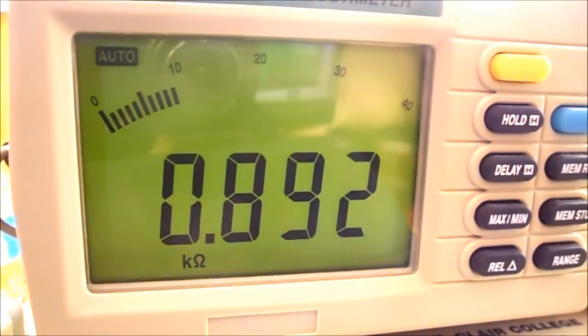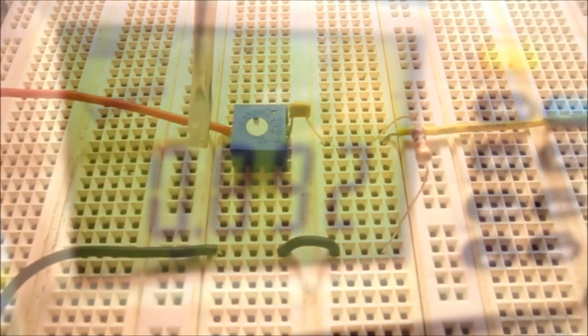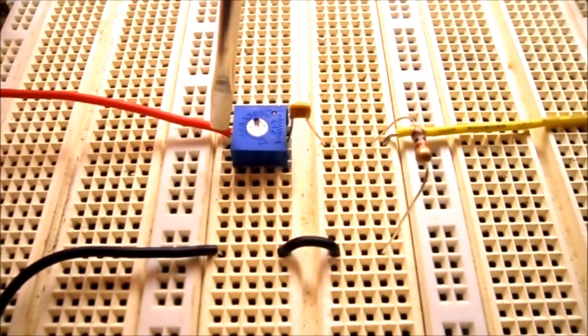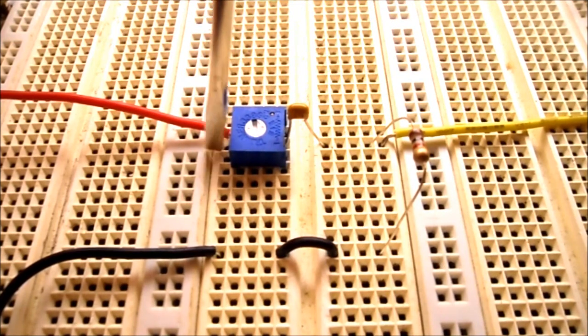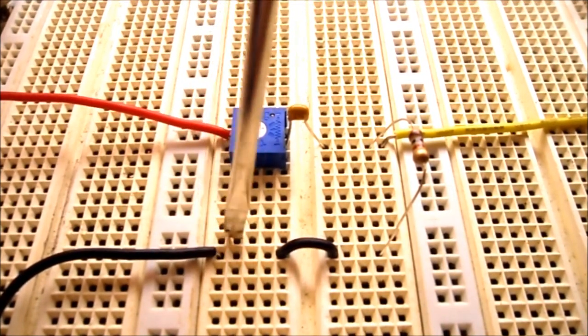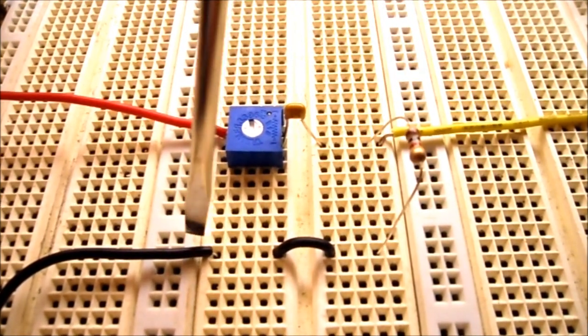So I've adjusted my potentiometer to get exactly 892 ohms. So I've now taken the black wire out of the center of the potentiometer and moved it down, so it's now going to be the common of my function generator.